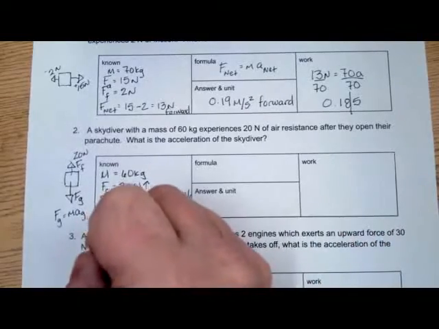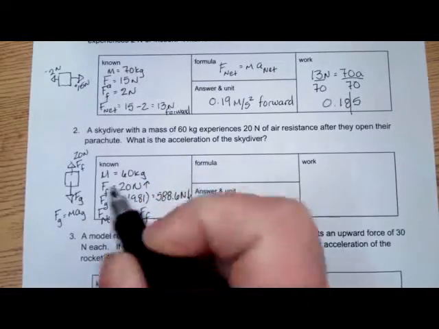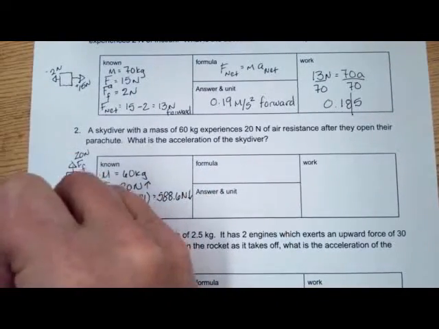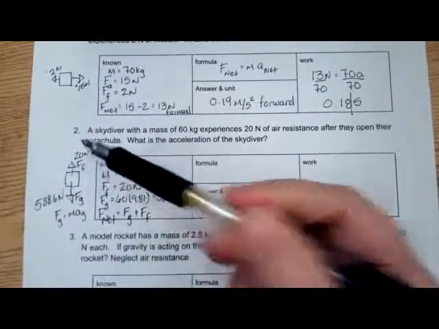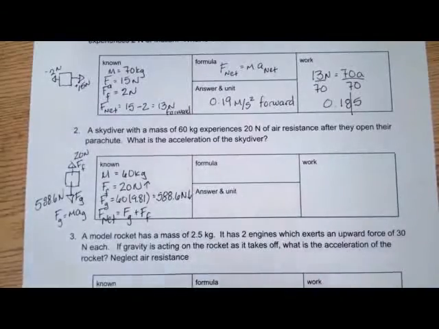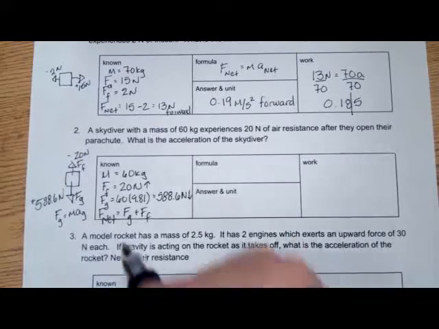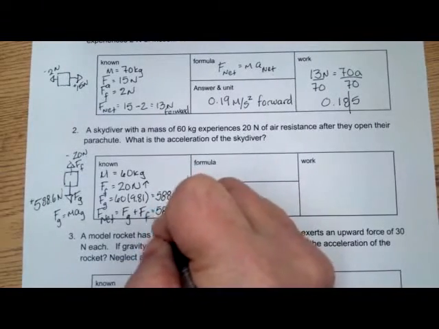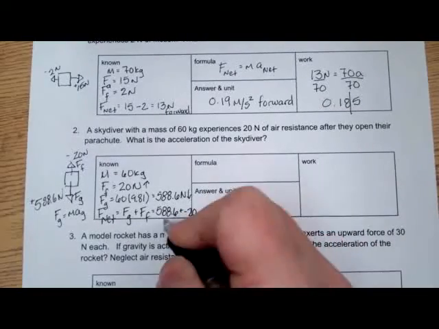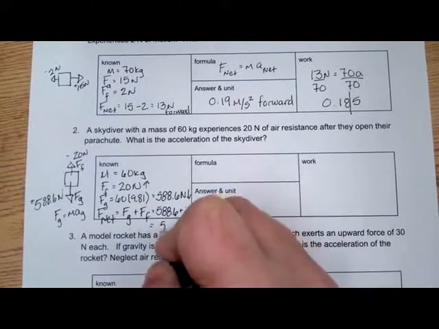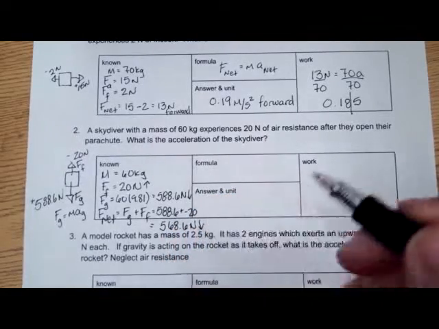But that's not the force that we use. We have to use the net force, and that's the force due to gravity plus the force of friction. This one is 588.6 newtons going down. This one is 20 newtons going up. We've got to make one of them positive. Let's make the 588.6 positive, and the other one has to be negative. So this is 588.6 plus a negative 20, not 2. So the net force is 568.6 newtons in the downward direction.